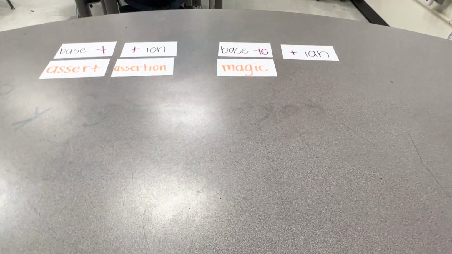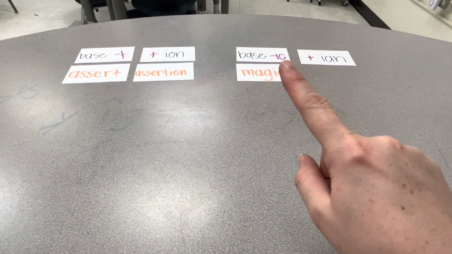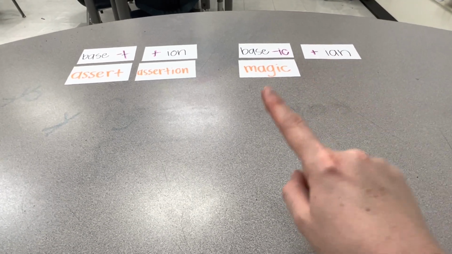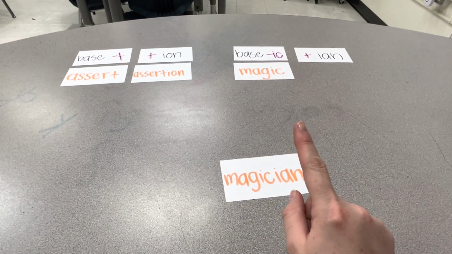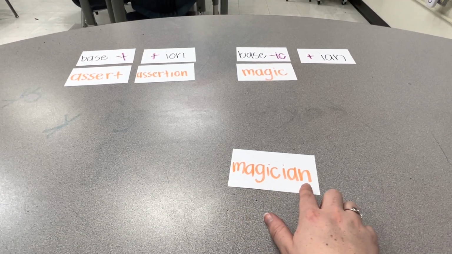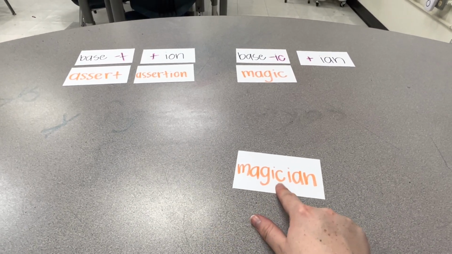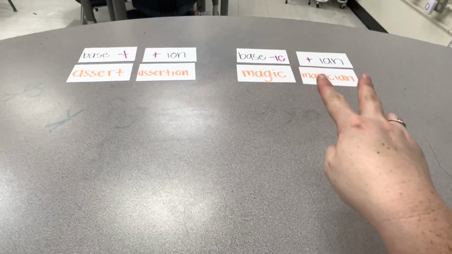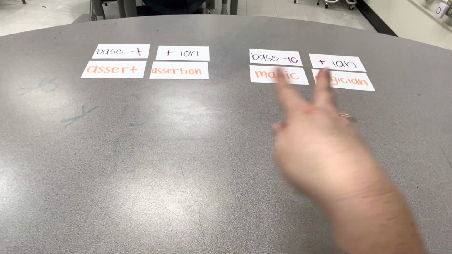Assertion. The same sound change happens with words that have the base and end in an IC. For example, the word magic. When I add an IAN to the end of the word magic, we get magician. My IC changes to the same sound as the T changes, which is sh, magician. I'm going to put this right here because that is going to go in that category. When you're sorting this week, make sure you match up base word and changed word. I want to see them right next to each other.